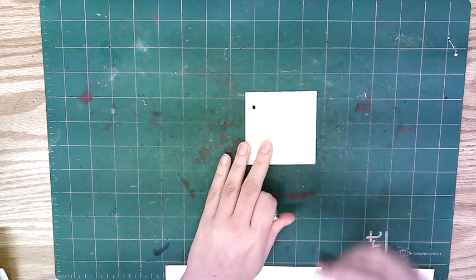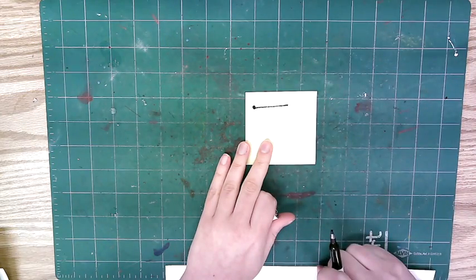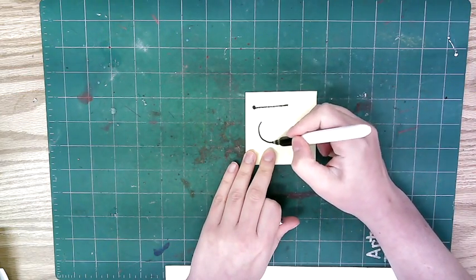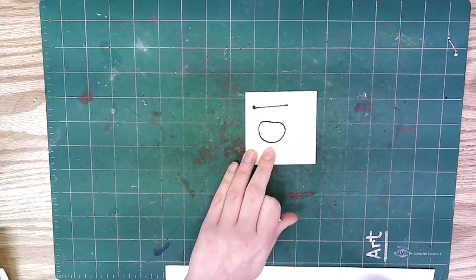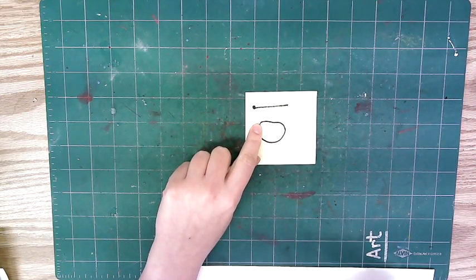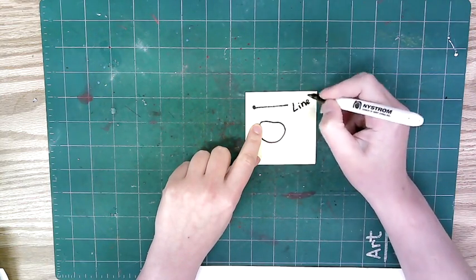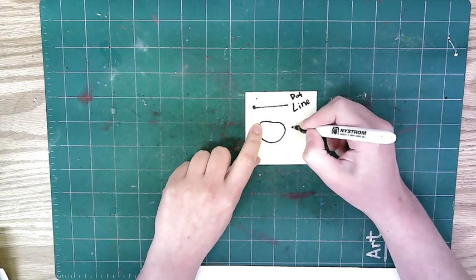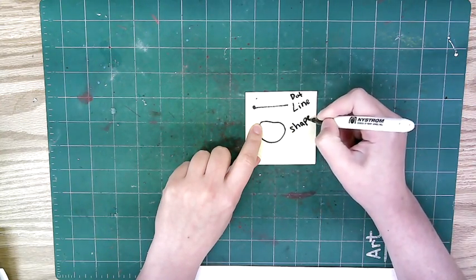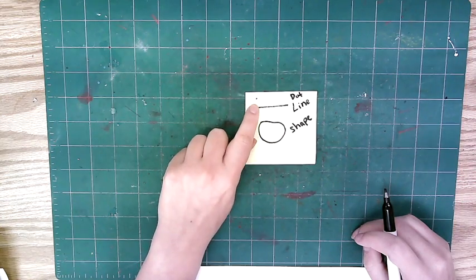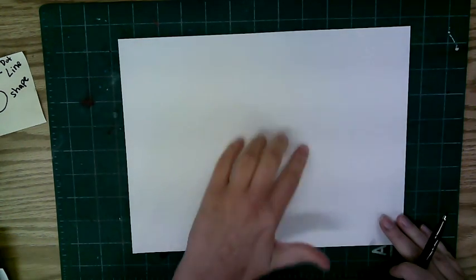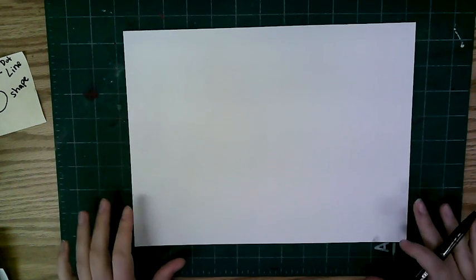So a dot, when it goes for a walk, it creates a line. When that line touches the end to the beginning, it becomes a shape. So keep that in mind, our dot, our line, and our shape. I want you to draw a line all around your paper, one continuous line, meaning it does not stop. Now here's the deal, my friends.